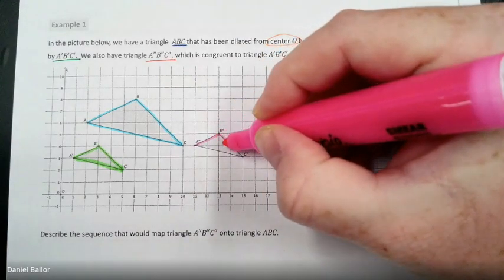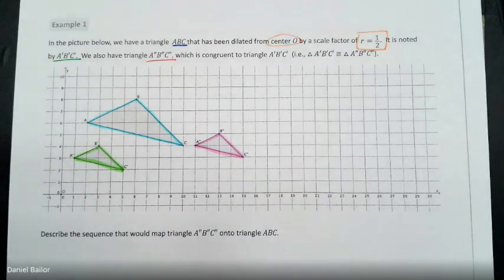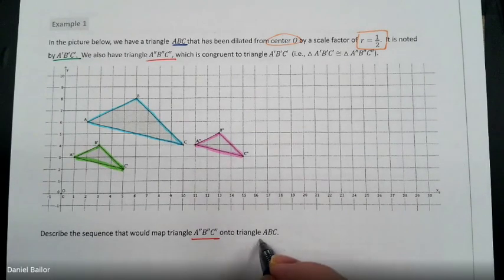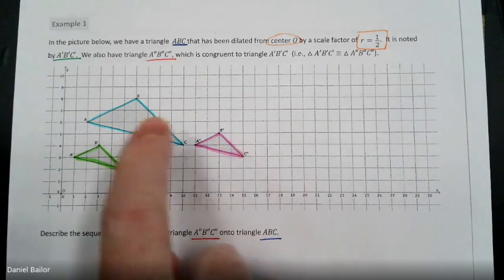So we have those three triangles. Now, what it's asking us to do, describe the sequence that would map A double prime, B double prime, C double prime onto A, B, C. So in other words, match this one with this one.